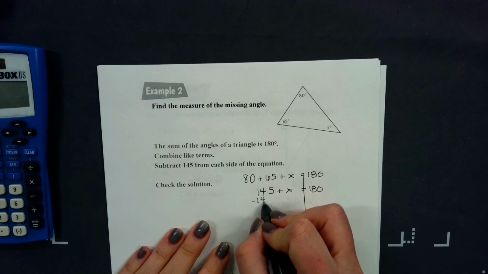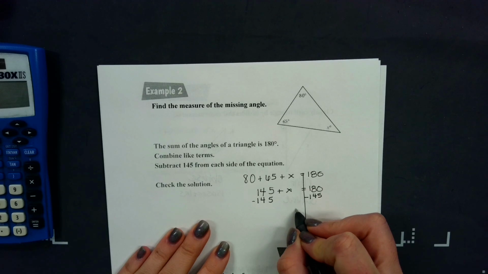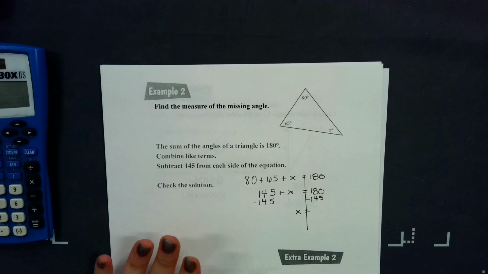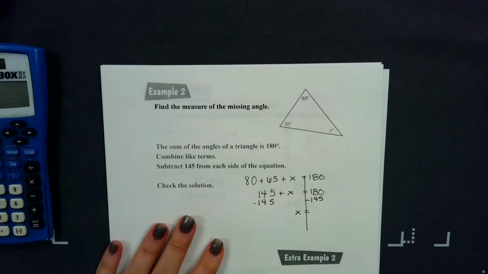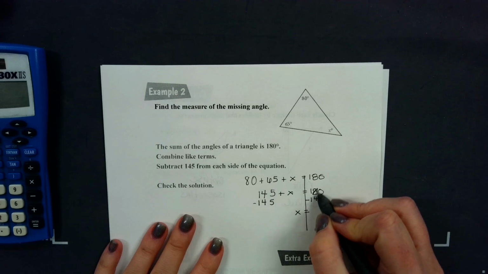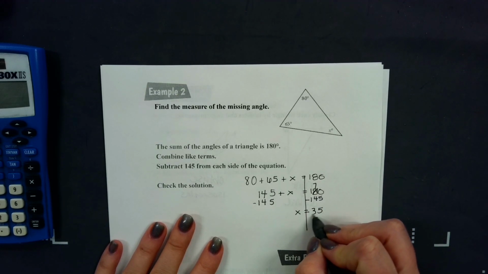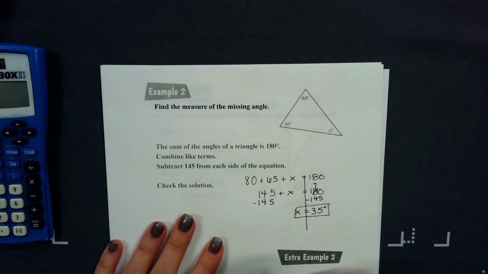Minus 145, minus 145, I get that x equals 35 degrees.